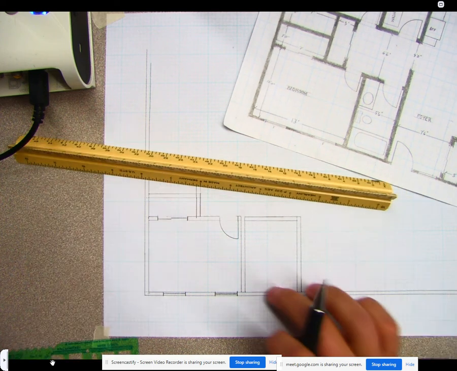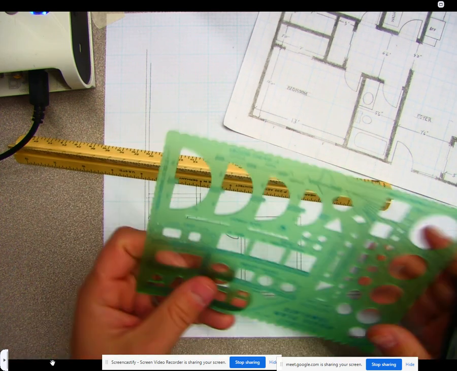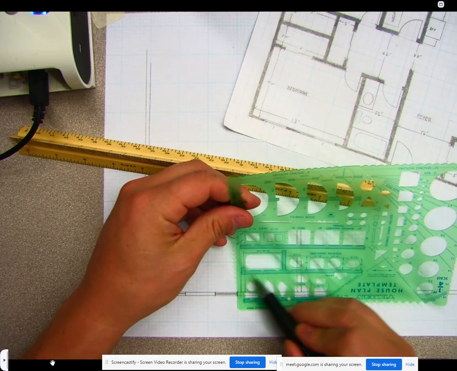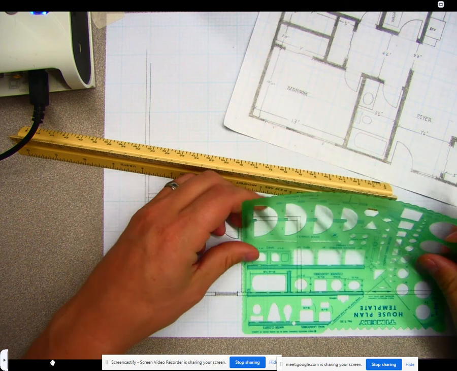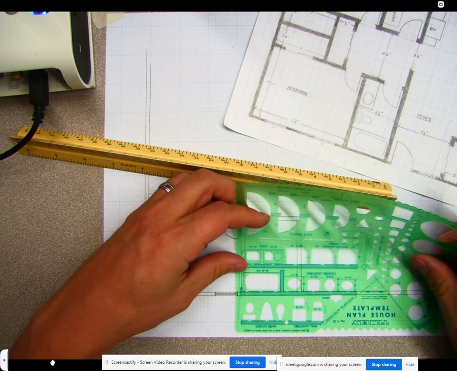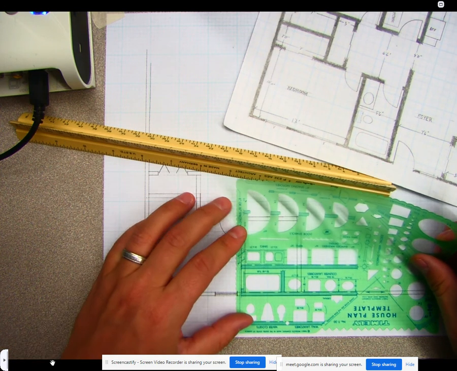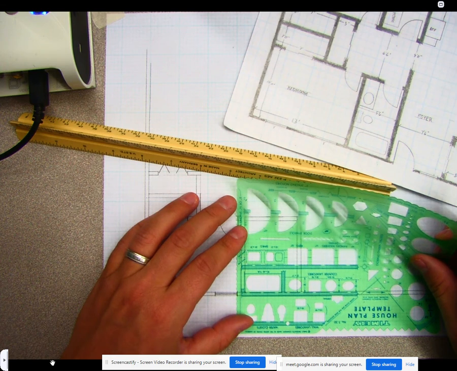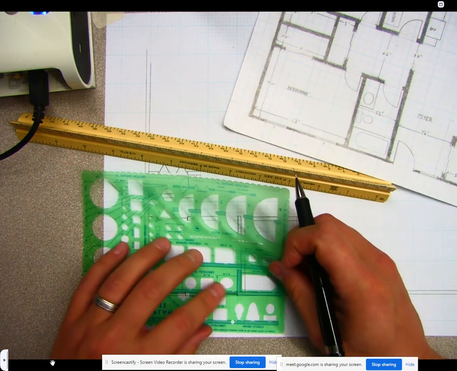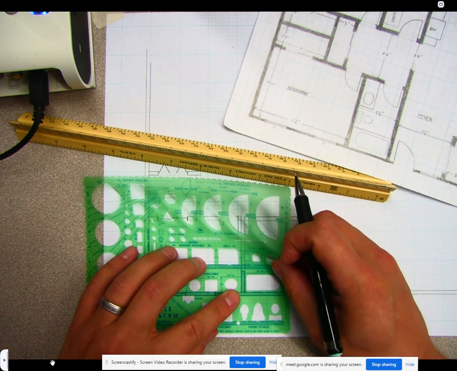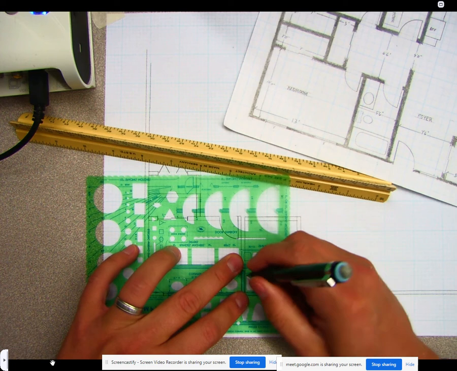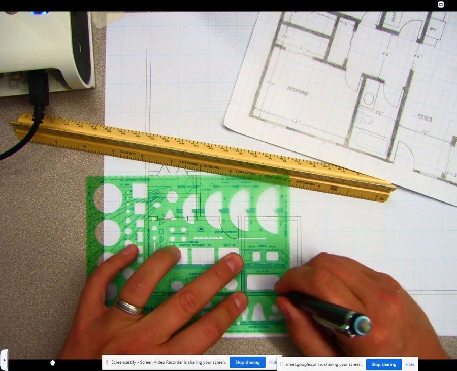All right. So first I'm gonna put this tub in. Again, if you're using this one, you get to use the shaded in part. It fits right in here. If it made it a little bit too big. All right. And I want it to go this way, so I'm gonna flip it over. Trace out my tub.